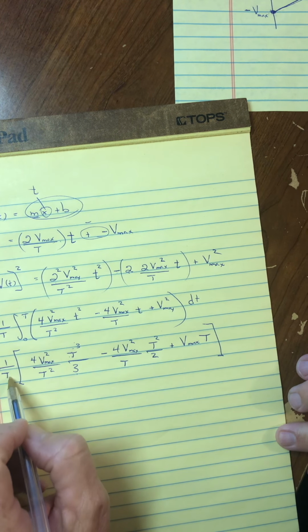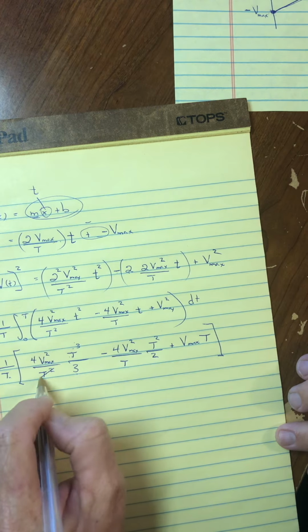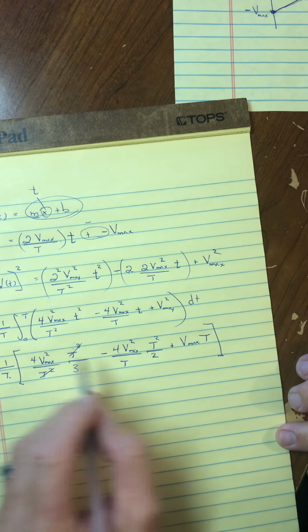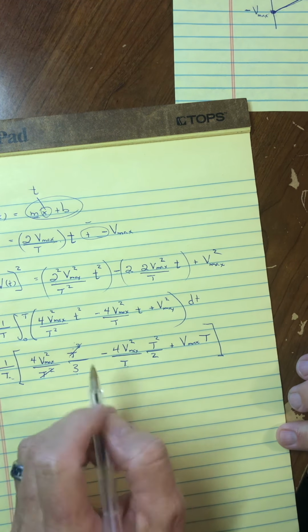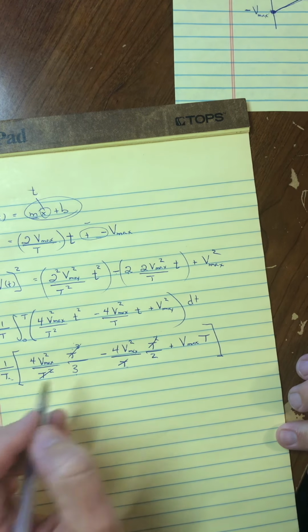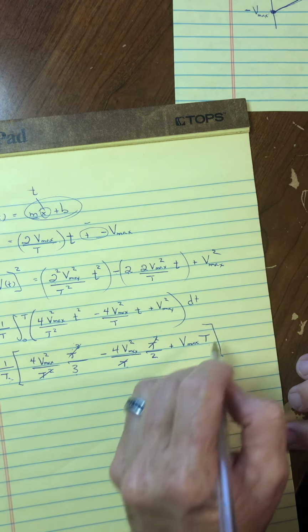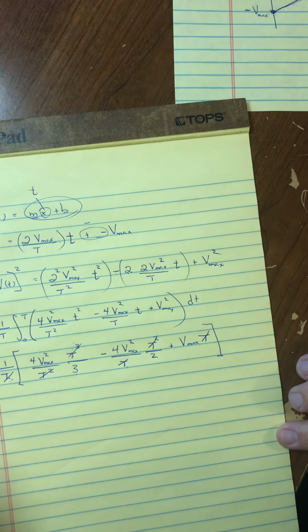With the one outside, there is a cube with that one. With this, again, this t outside distributed, there's a t squared. And with that t outside, that t would cancel.